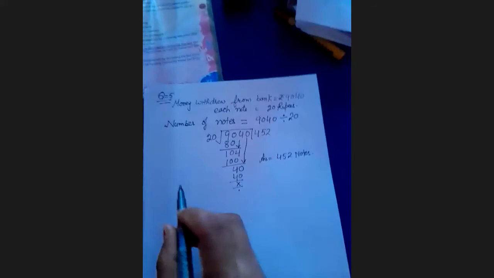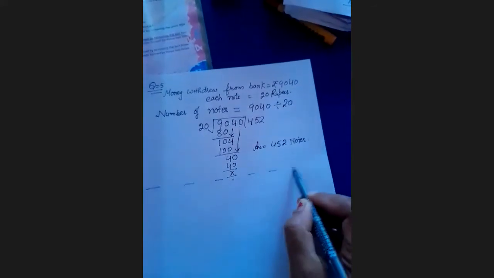So Mrs. Vandana got 452 notes. Mrs. Vandana got 452 twenty rupee notes from the bank cashier. So your answer is 452 notes. Clear, students? Next is question number 6.